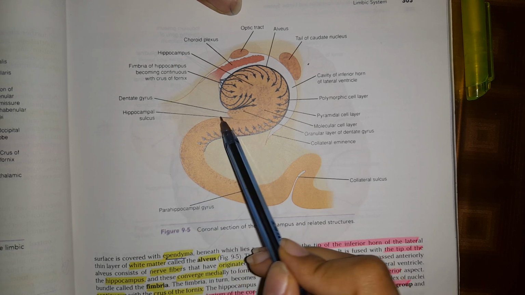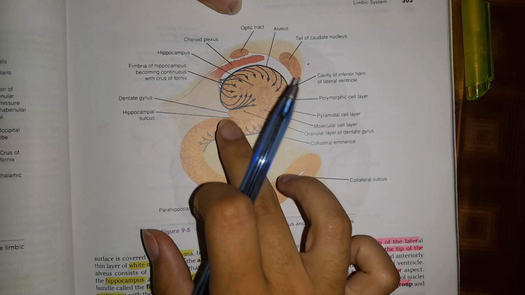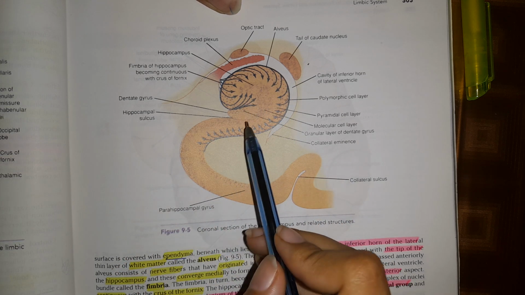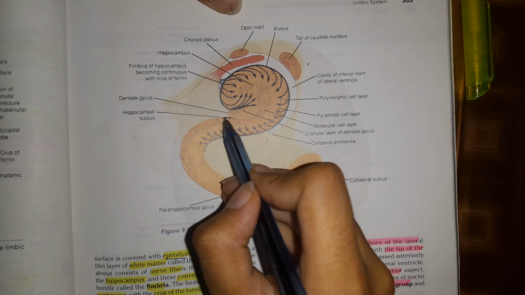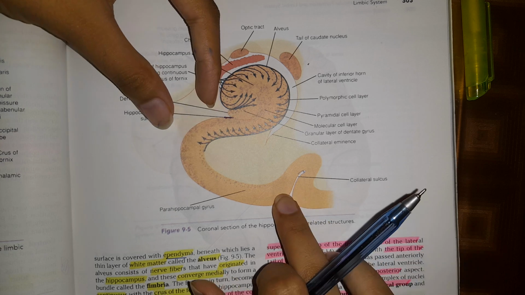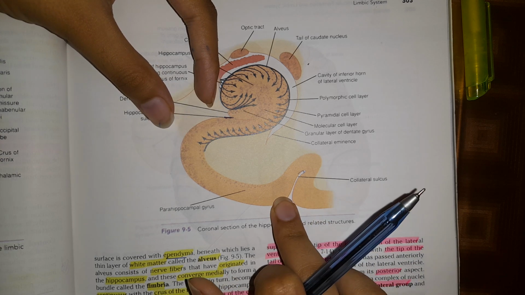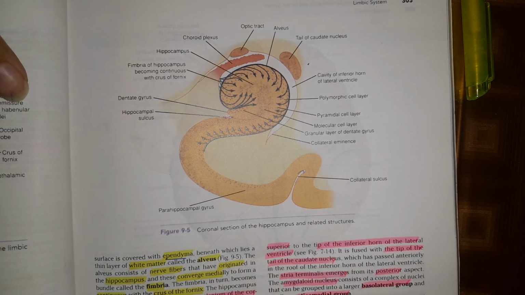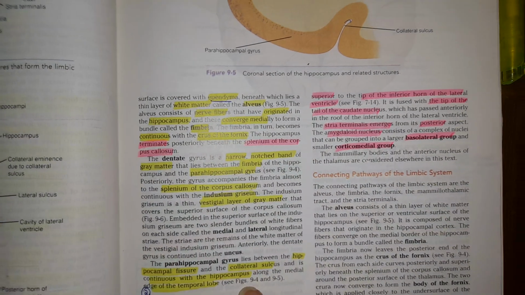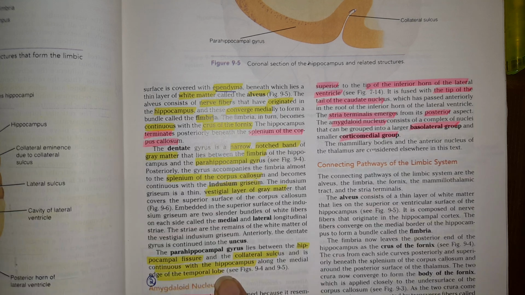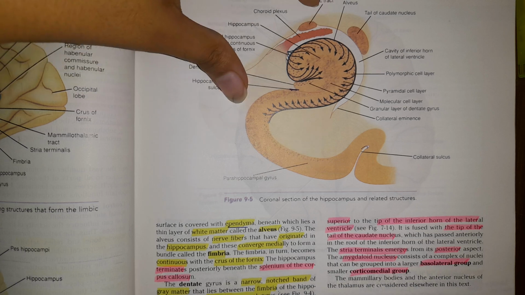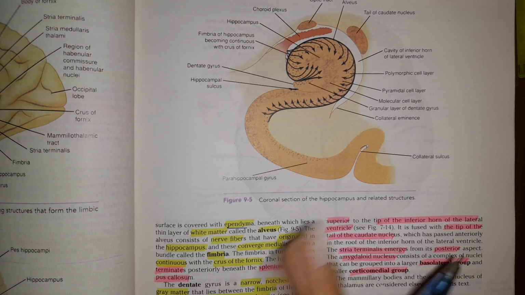And between the hippocampal sulcus and this collateral sulcus, this whole snake-type area is the parahippocampal gyrus. So you can see between this hippocampal sulcus and the collateral sulcus, this whole area of your limbic system is known as the parahippocampal gyrus. After that, it is continuous with the hippocampus along the medial edge of the temporal lobe. So if you want to know where this whole thing is located, it is located in the medial end of the temporal lobe.